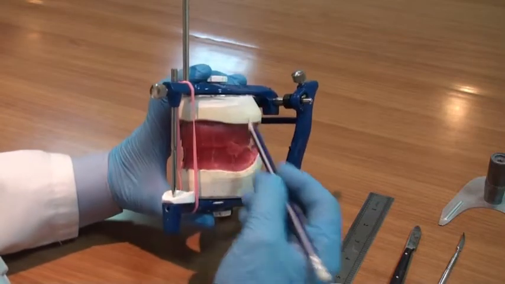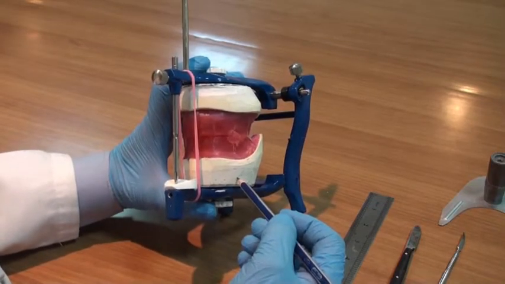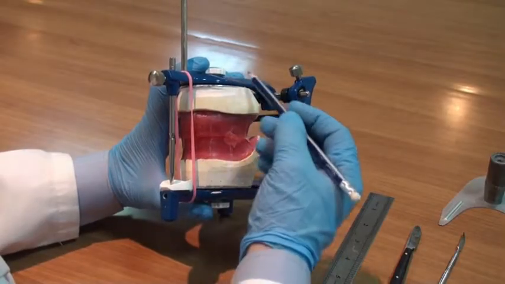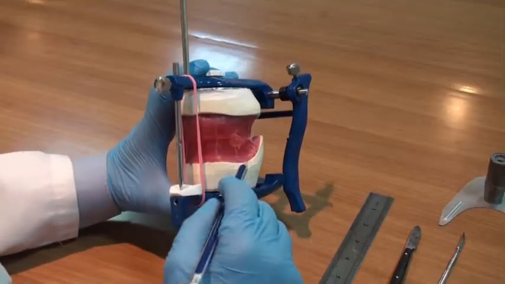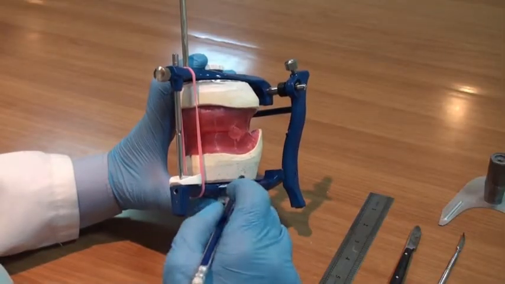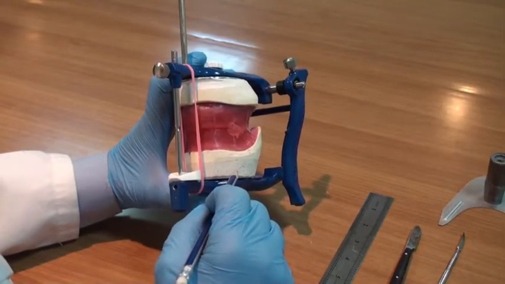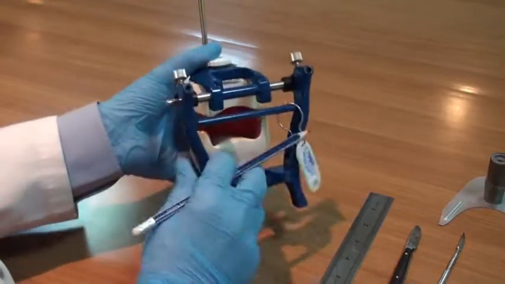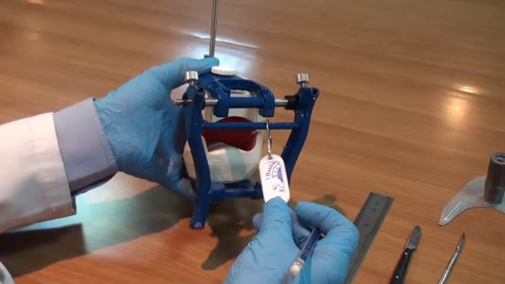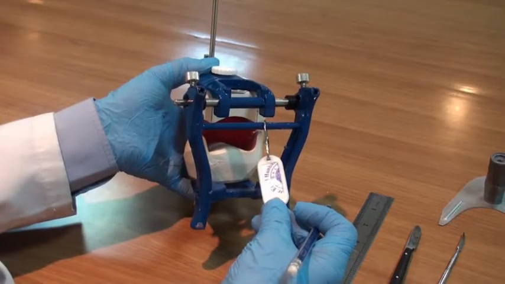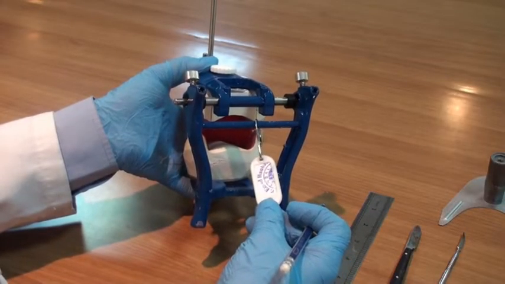Now, the plaster mount should be trimmed neatly. Wash all the plaster off the articulator and never present a dirty articulator or a rough, untidy mounting. A color-coded tag with the name and registration number must be attached securely to your articulator.